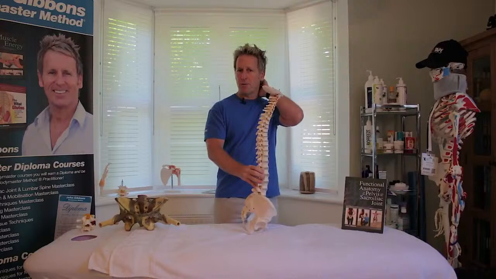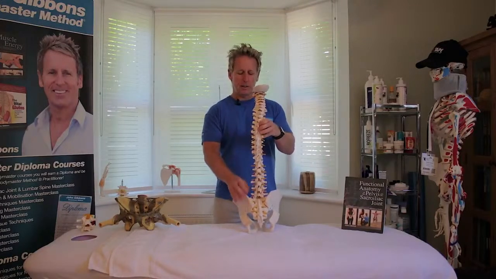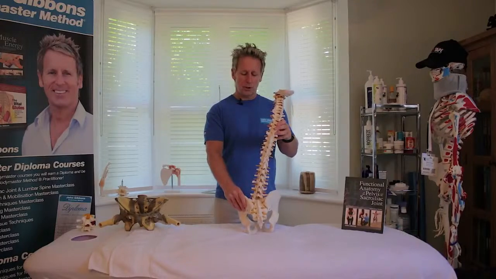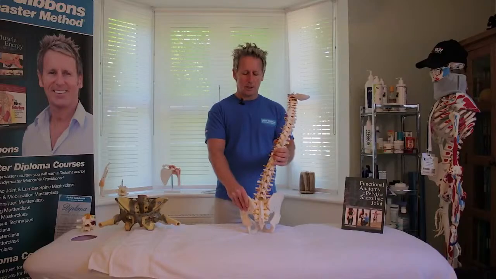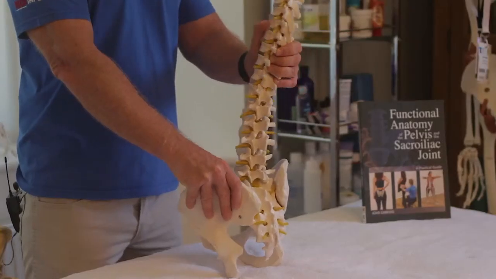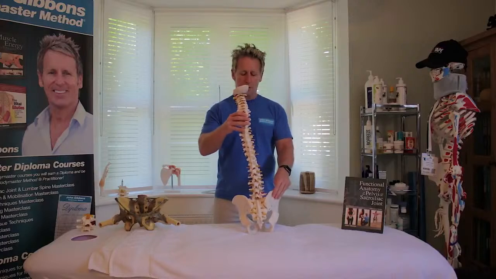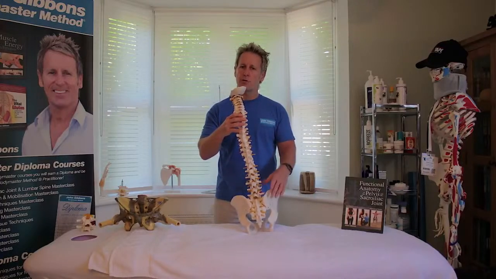So now we've got a bent rod. And what Lovett found is that if you bend a bent rod, it induces axial rotation. And he talked about side bending to one side having coupled motion potentially to the opposite side.